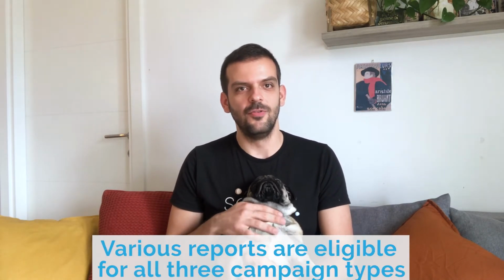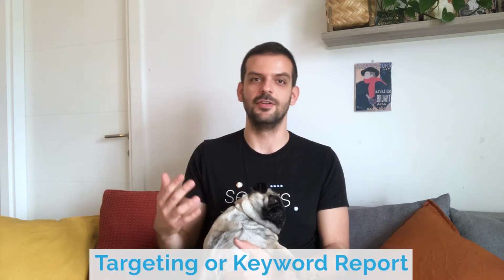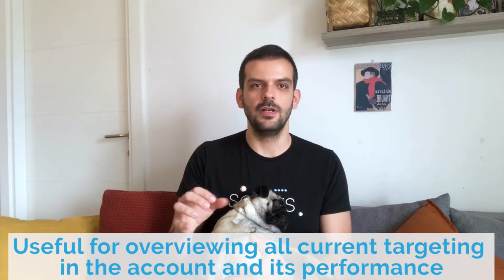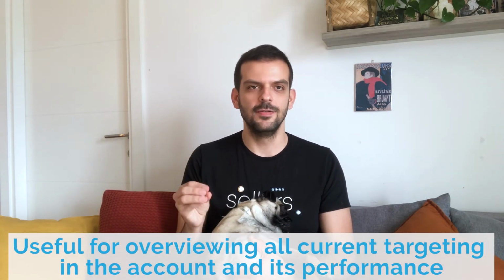I would like to emphasize that various reports are eligible for all three campaign types, such as the campaign report. This report shows campaign performance over time for each campaign type. Another report that covers all campaign types is the targeting or keyword report. It's called targeting for Sponsored Products and Sponsored Display, and keyword report for Sponsored Brands campaigns. The report is beneficial for overviewing all current targeting in the account and its performance, such as sales, ACOS, spend, and many other PPC metrics.